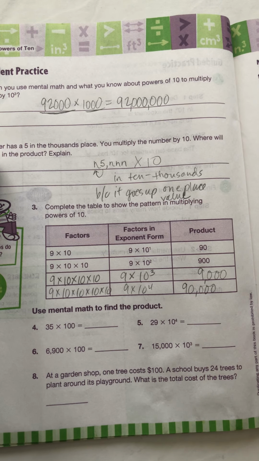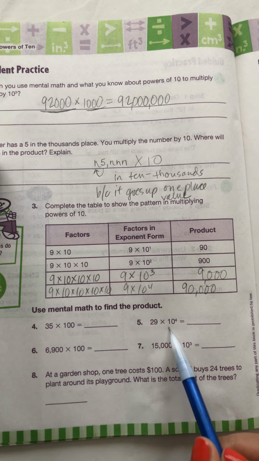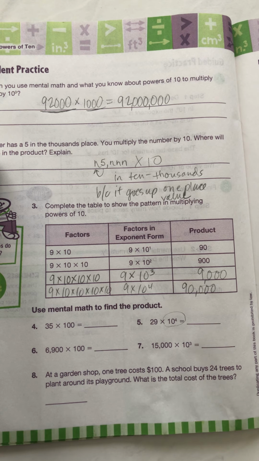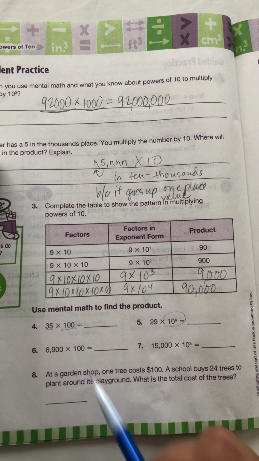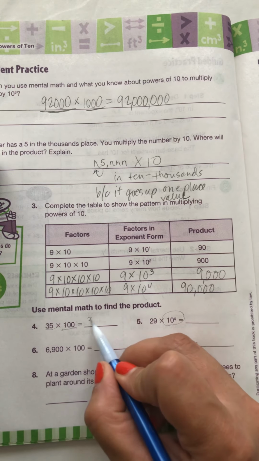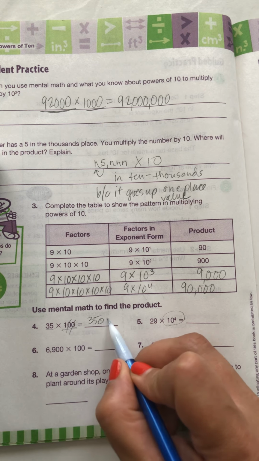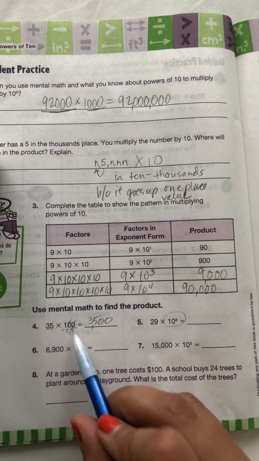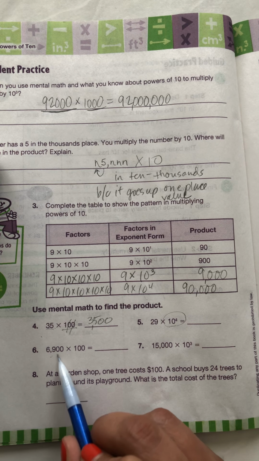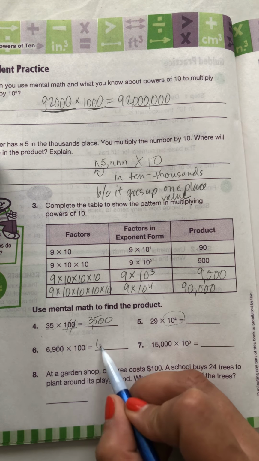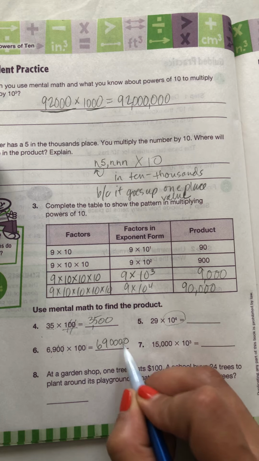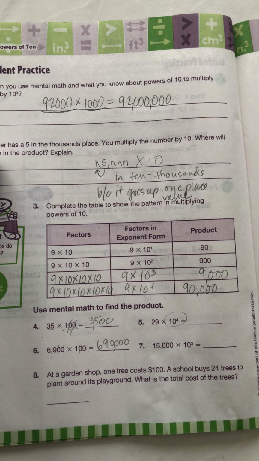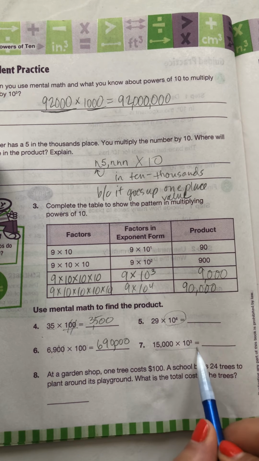Basically, we've got some that have our actual powers of 10, or the numbers using exponents, and then some that are just the powers of 10 already written out. So you just use your base. 35 times 1 is 35, and then you place however many zeros are behind it, behind each factor. So like this one down here, you have 2 here and 2 here. So my numerals are 69 with 4 zeros behind it. So 690,000.